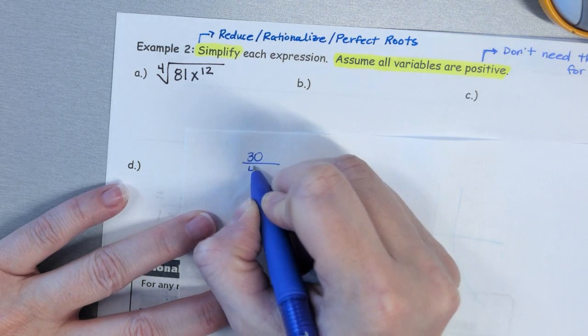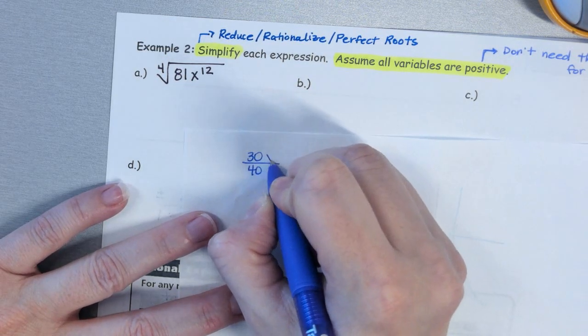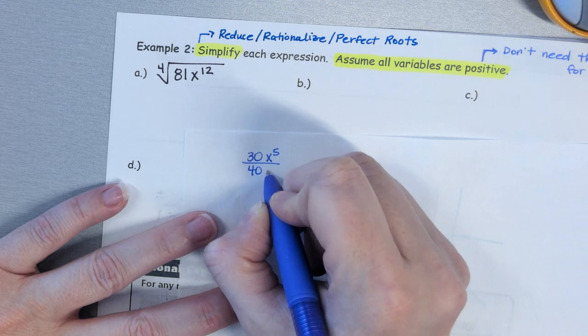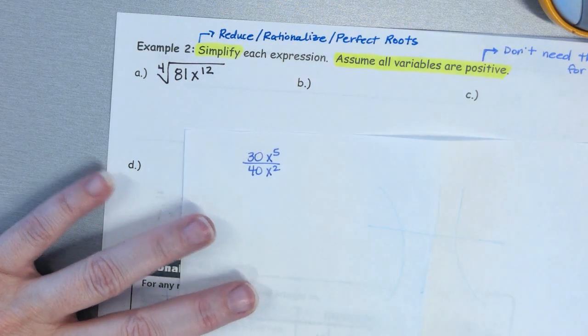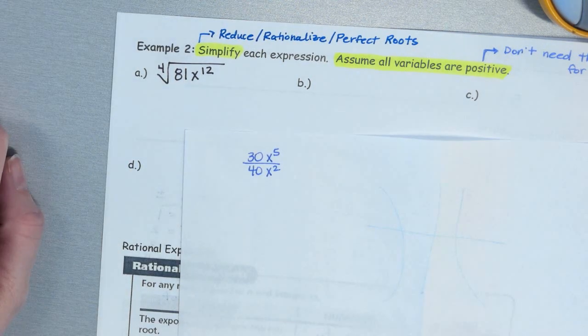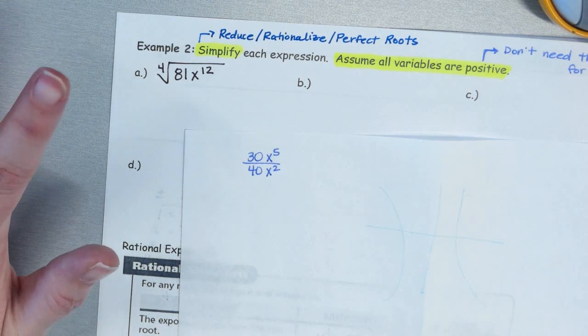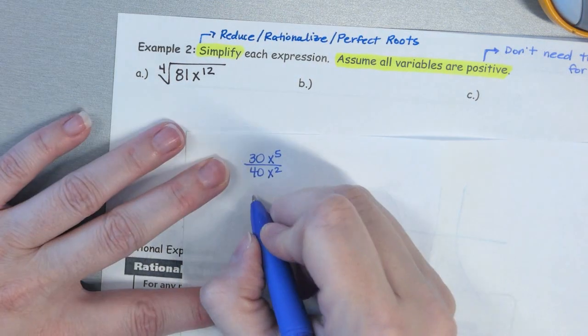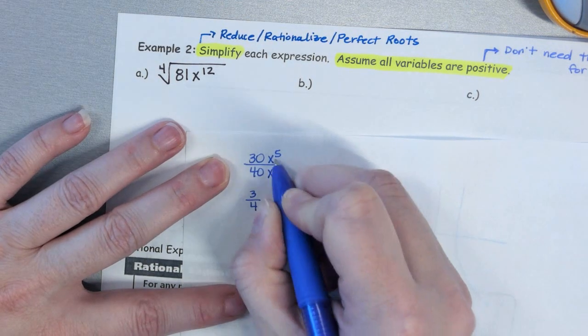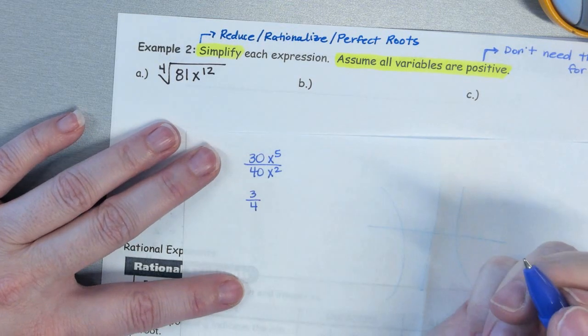So like if we had, don't write this down, just pay attention. Okay, so if we had something like this, 30 over 40, x to the 5th over x squared. In terms of the numbers, what would we do? Yeah, divide by 10. So reduce that with a number that goes into both. And then what would we do here? Subtract.